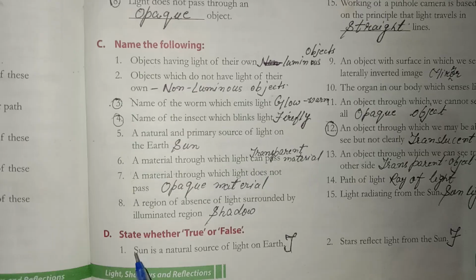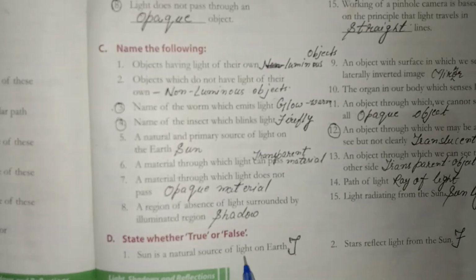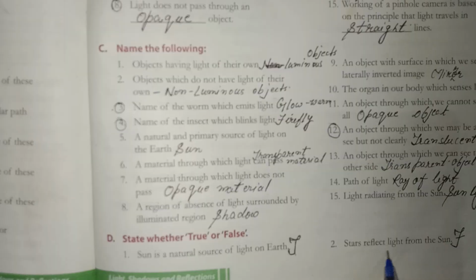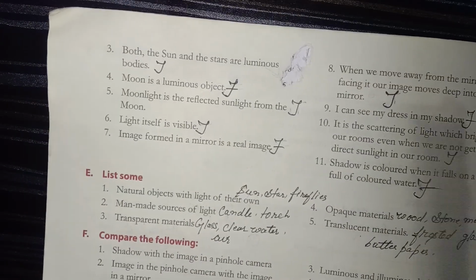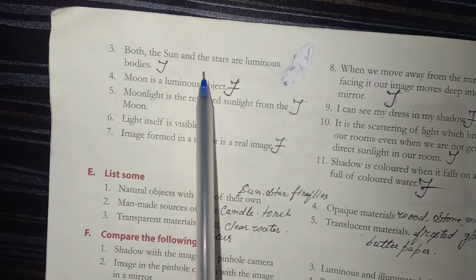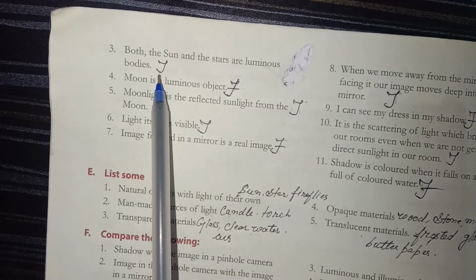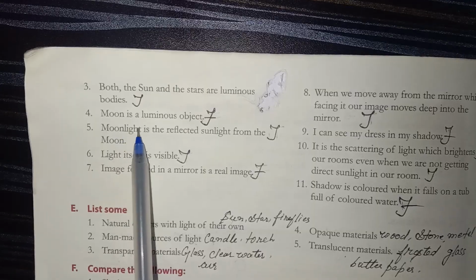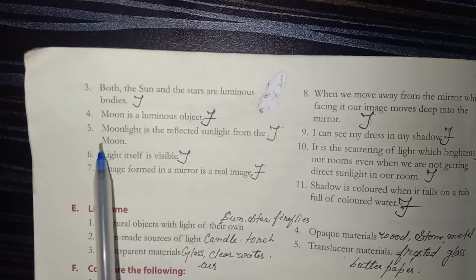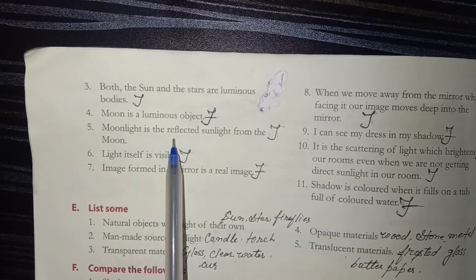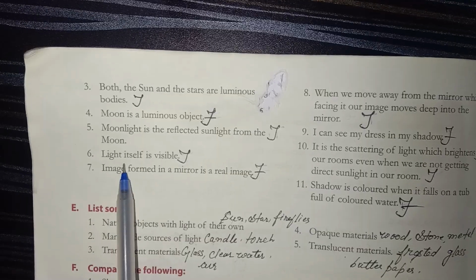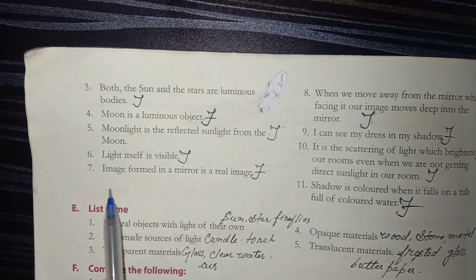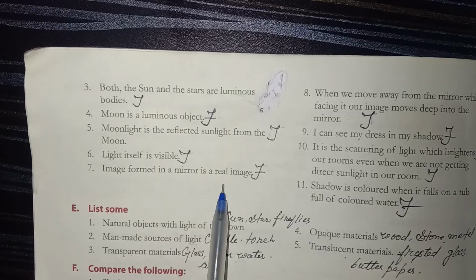Now true and false. First, sun is the natural source of light on earth. True. Second, stars reflect light from the sun. False. Third, both the sun and the stars are luminous bodies. True. Fourth, moon is a luminous object. False. Fifth, moonlight is the reflected sunlight from the moon. True. Sixth, light itself is visible. True. Seventh, image formed in a mirror is a real image. False.